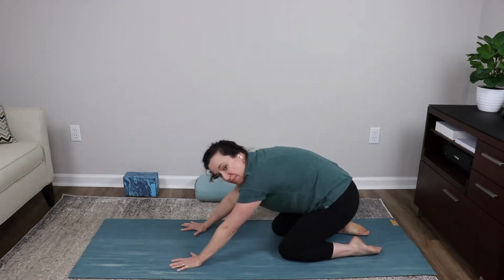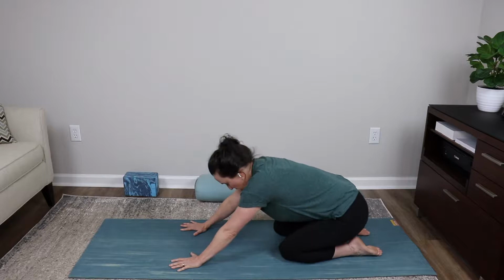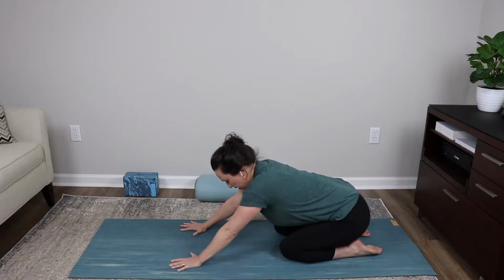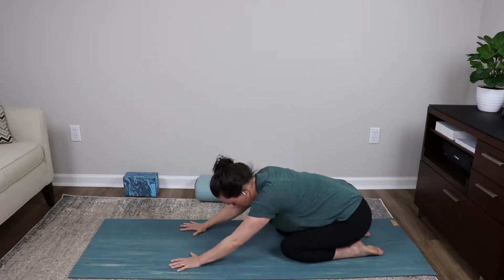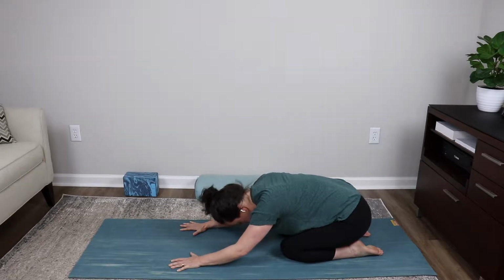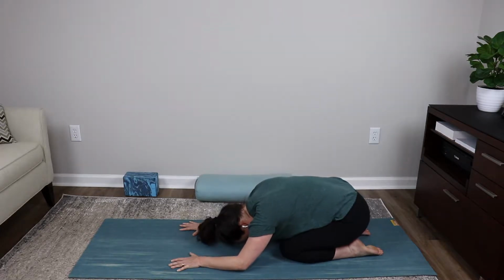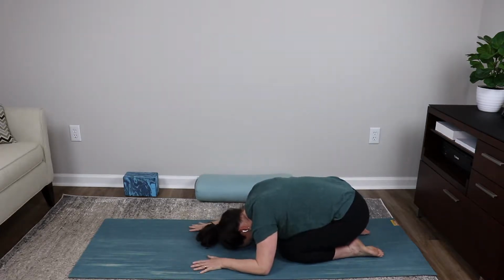Can you sit yourself back into child's pose? Sit bones to heels, belly to thighs, chest to knees. Lengthen the back of your neck. Drop the crown of your head to the floor. Nice deep inhale into your belly.